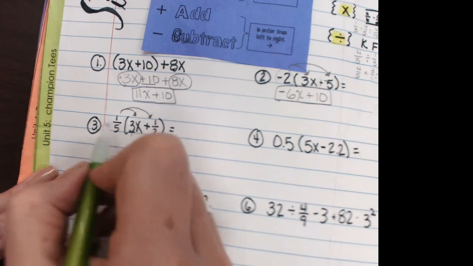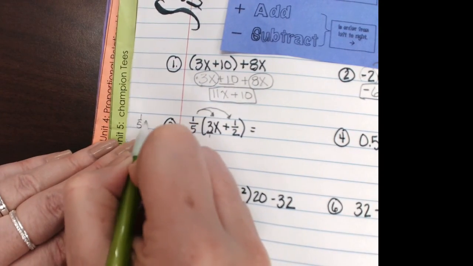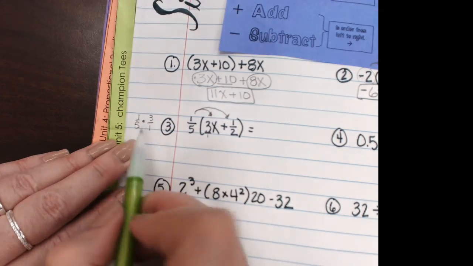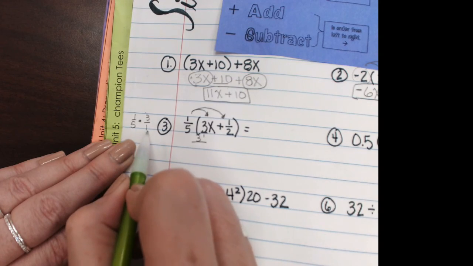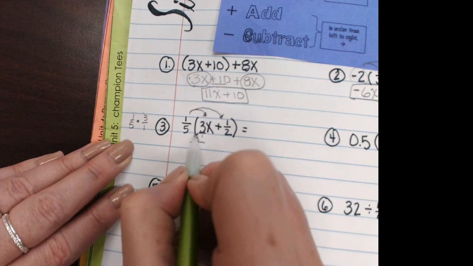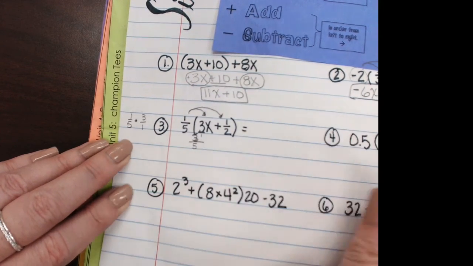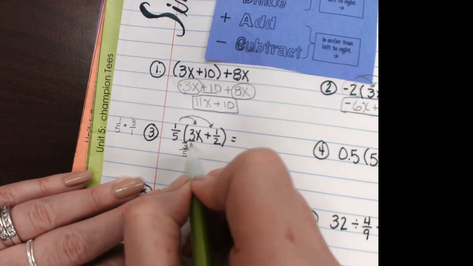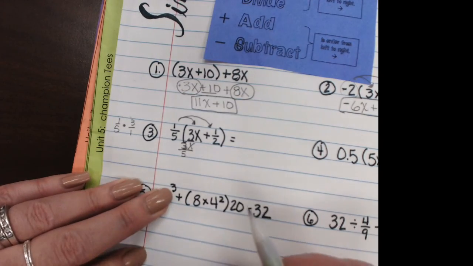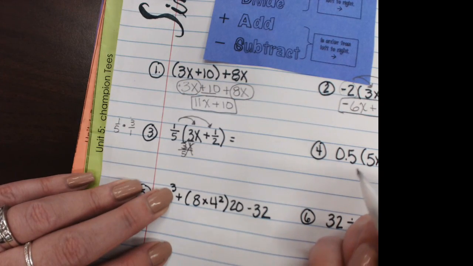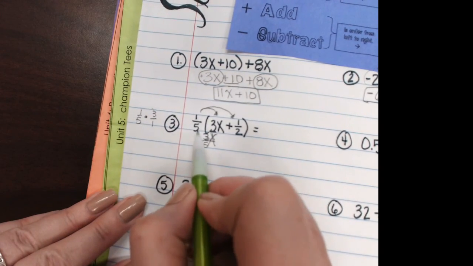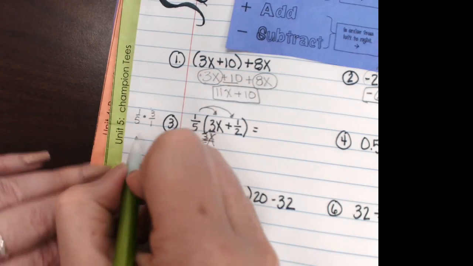So this looks like 1/5 times 3 over 1. So 1 times 3 is 3, and 5 times 1 is 5. So 1/5 times 3x is 3x over 5. You could make this x really big. Either way, it's accurate. Then you have 1/5 times 1/2.